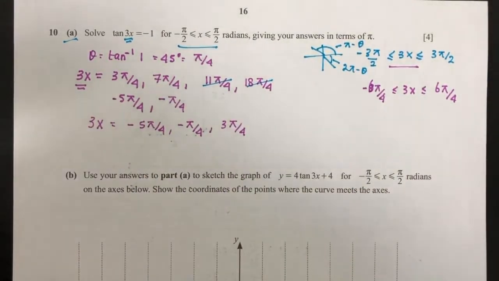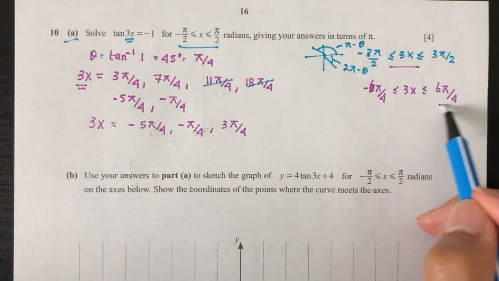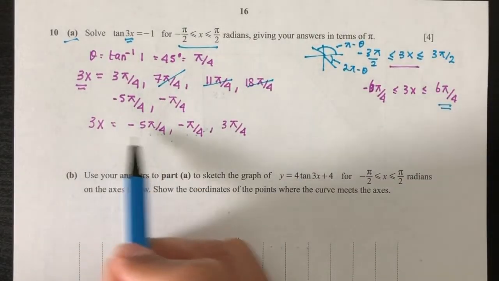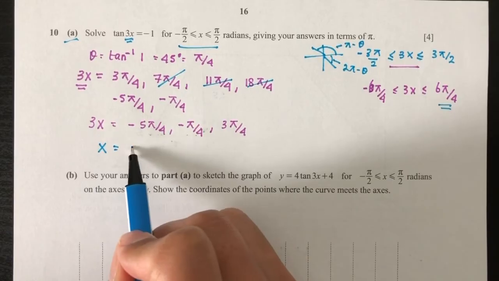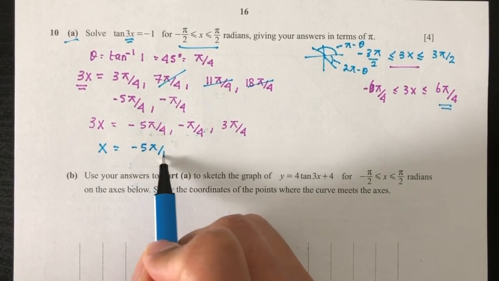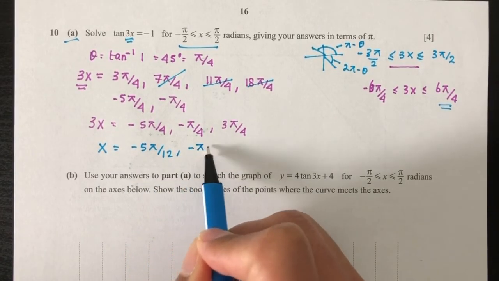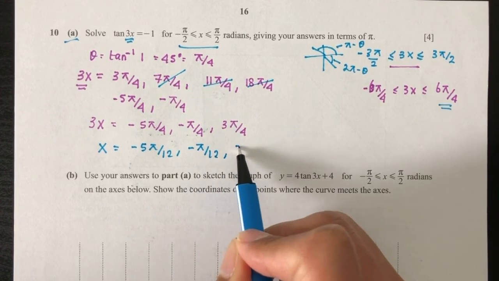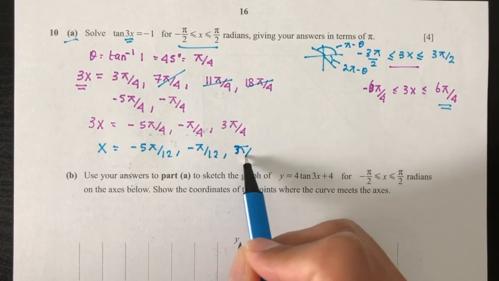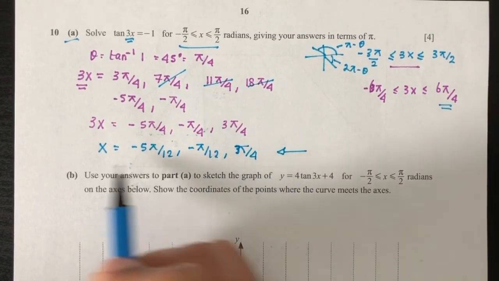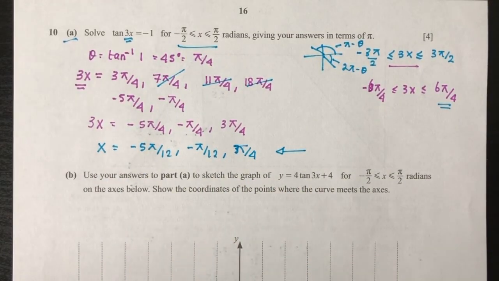So we don't take this one because it is outside of the range. So only 3 values. Here we want to find x. x will be minus 5 pi over 12, minus pi over 12, and then divide by 3, that will become pi over 4. So these will be your values of x, and this is for part A.